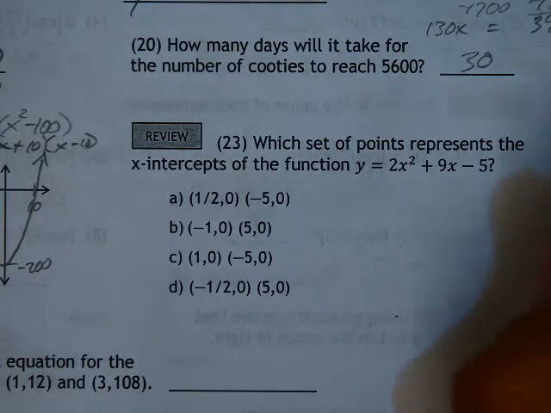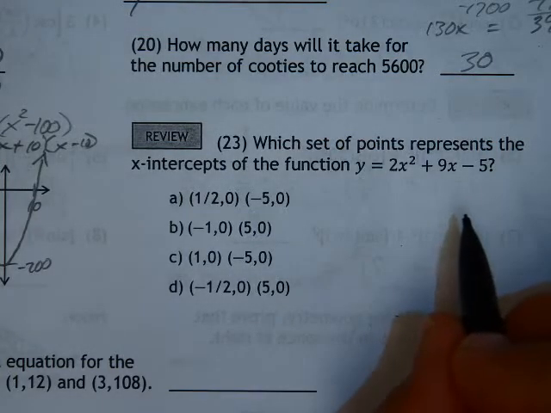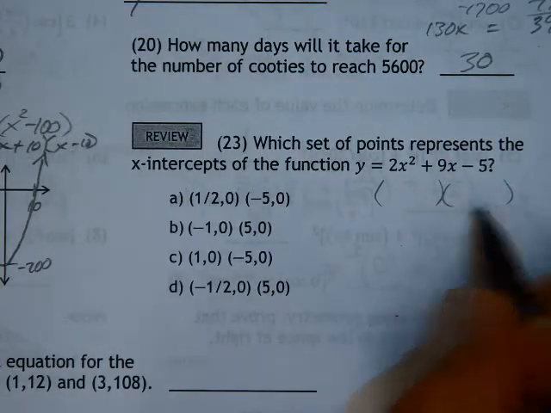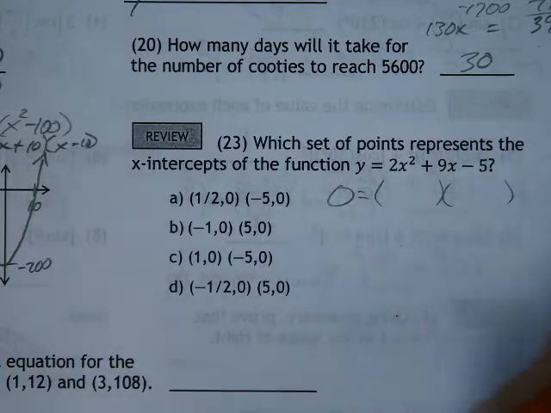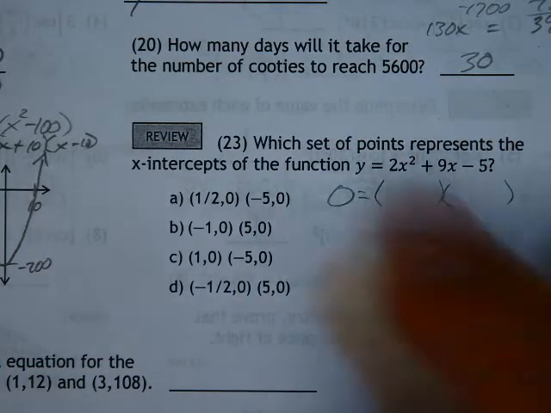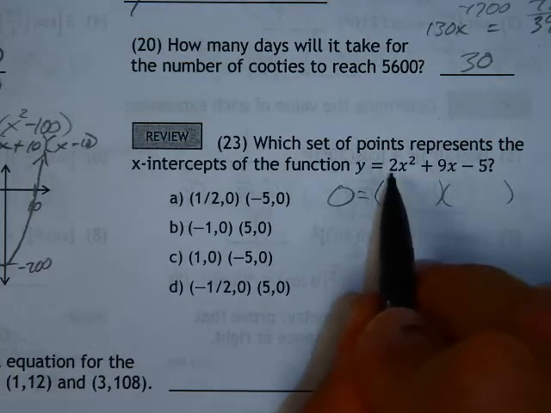X-intercepts again. We can factor and do the quadratic formula. There's all kinds of neat stuff you can do here, but I think factoring is probably the easiest. When you're finding x-intercepts, you're plugging 0 in for y like we did in the previous problem. Some of you are going to do the diamond problem, but honestly, let me show you this.